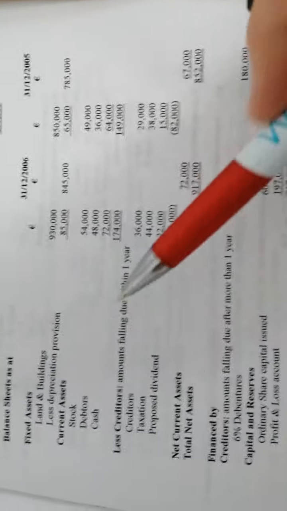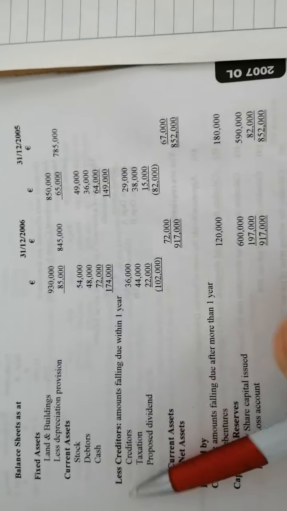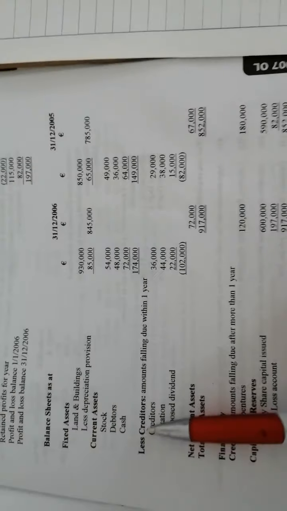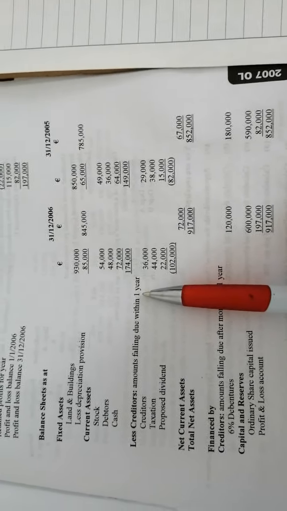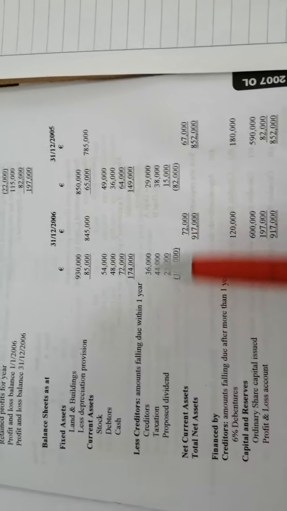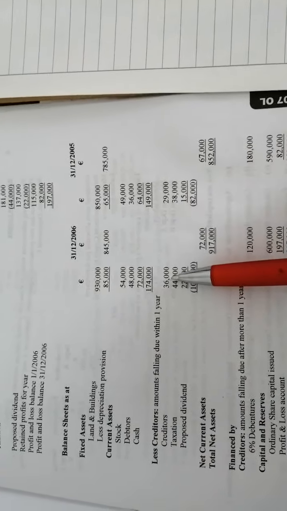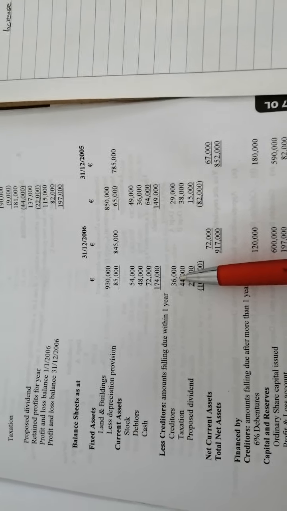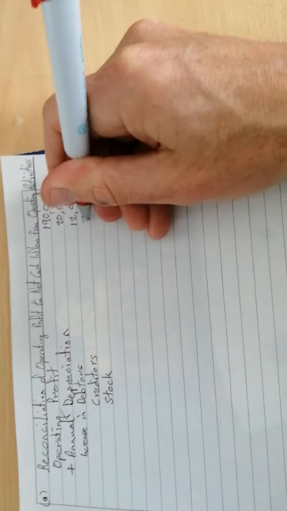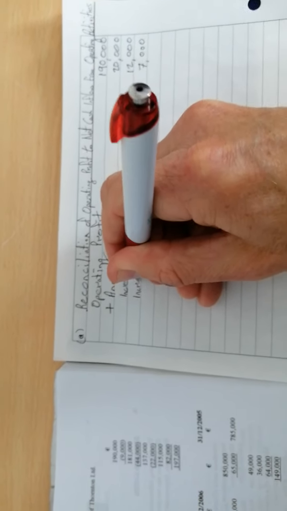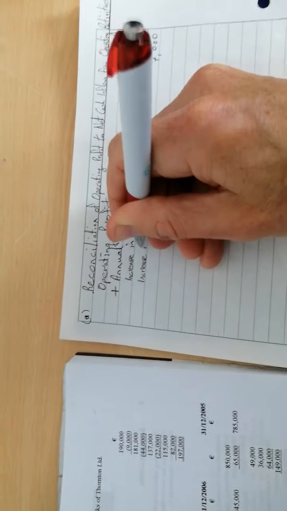Okay, then I'm going to look at the creditors. At leaving cert level, instead of saying current liabilities, we say less creditors amounts falling due within 1 year. We'll talk about that another time, but take this as current liabilities. So creditors in 2005 were 29,000. There was an increase in that year to 2006 of 7,000, isn't it? 29 to 36 is 7,000. So I'm going to put that 7,000 figure over here. I'm going to call it increase again in creditors.